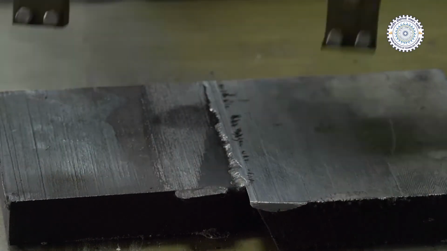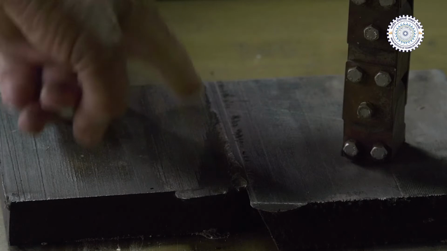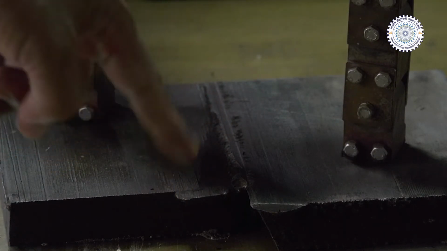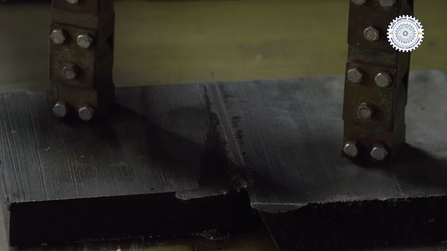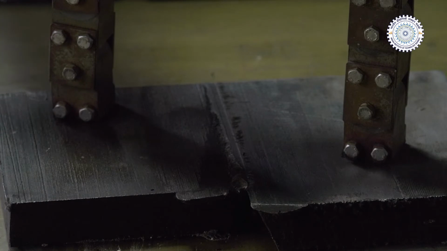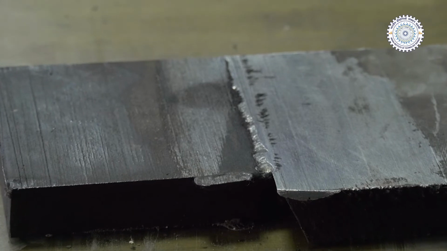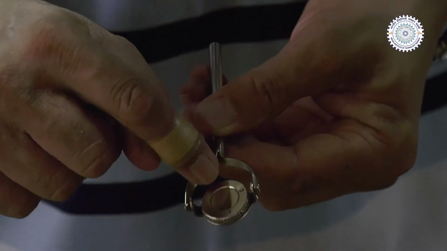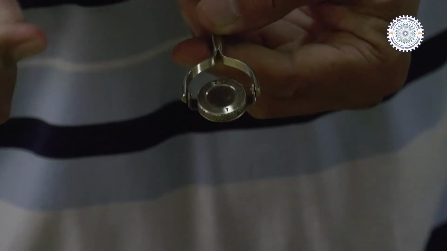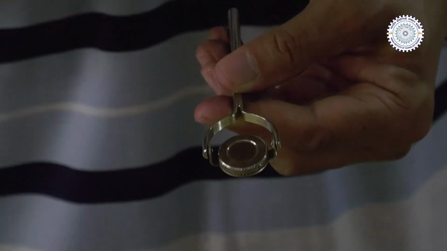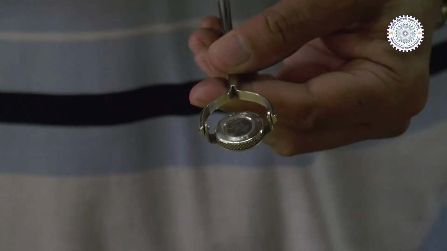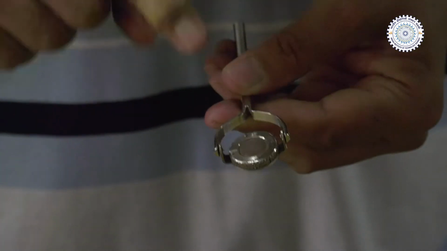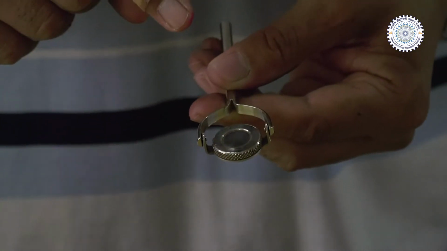In this case, wherever there are discontinuities, our powder particles have got segregated. That is indicating the orientation, location, and size of the discontinuities which are present. Here we can see this small disc having a defect in the subsurface or surface zone, which is extremely thin and not visible to the naked eye. But that can be easily detected using the magnetic particle test method.